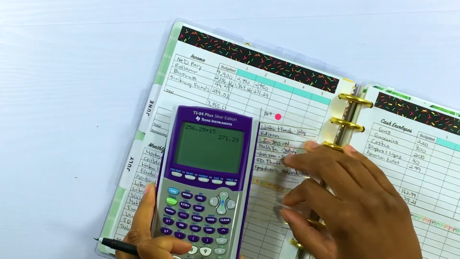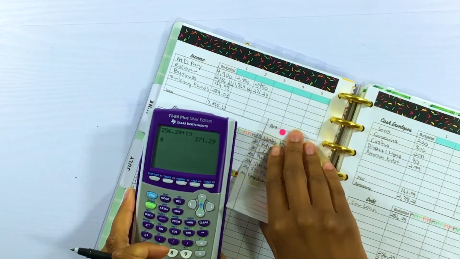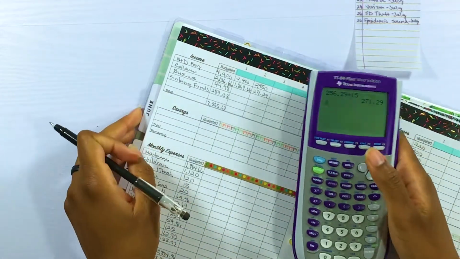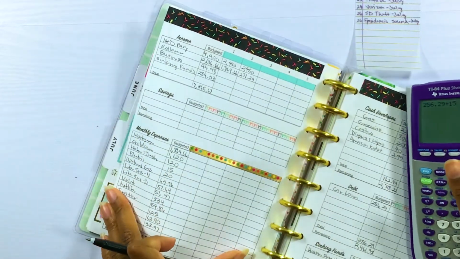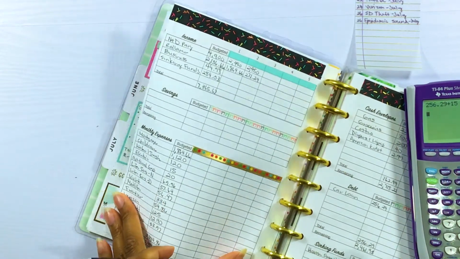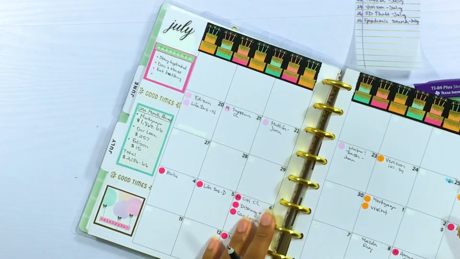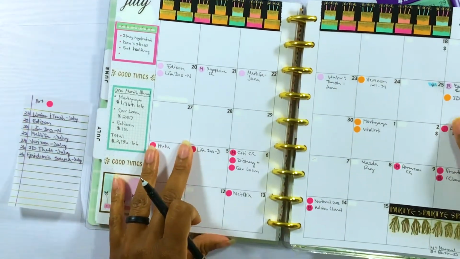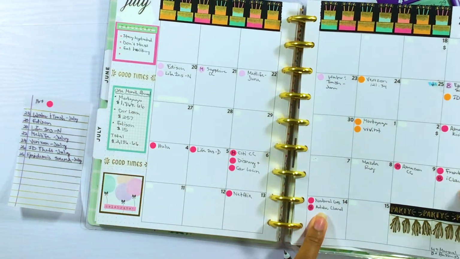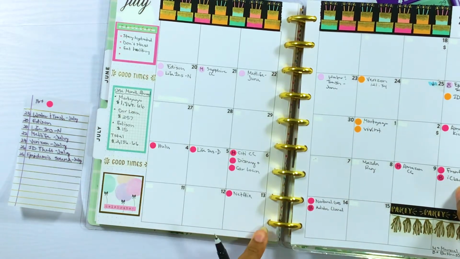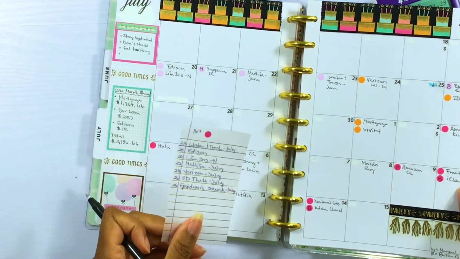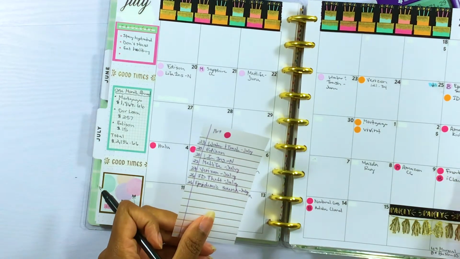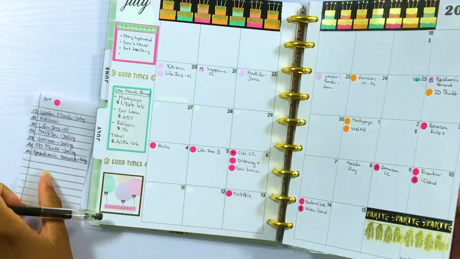So let me put this up here. Okay, so for my business income, that is going to include all of my business expenses, which is Adobe Cloud, iCloud, and this one on here, Epidemic Sound. So all of those fall into paycheck number 2.